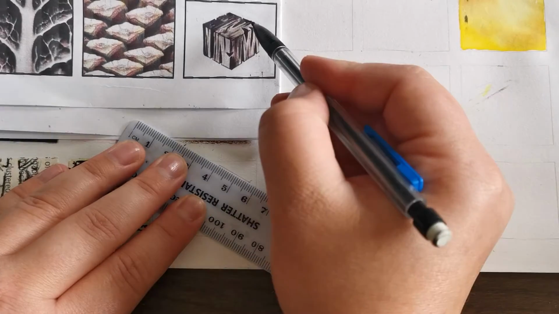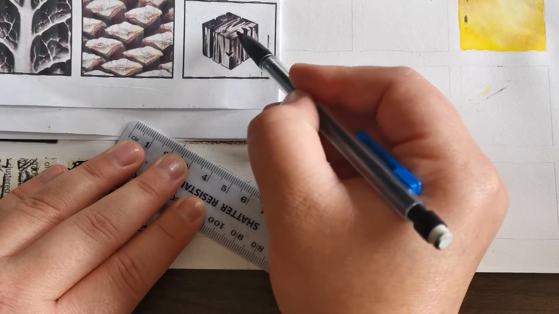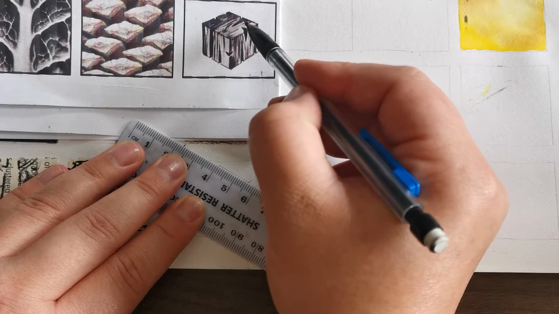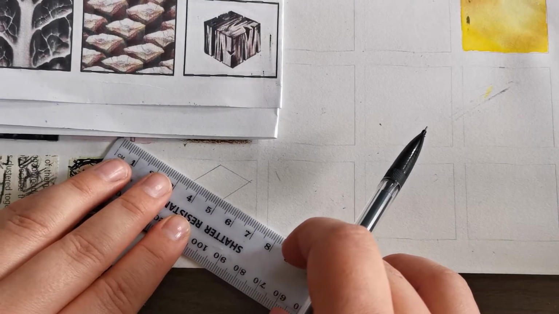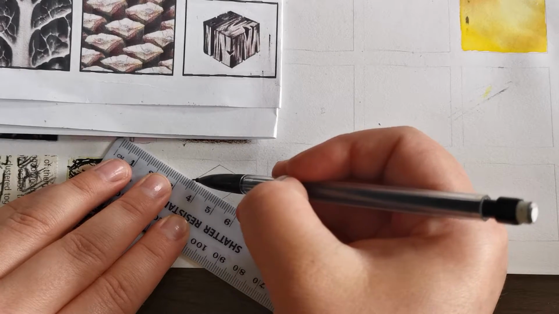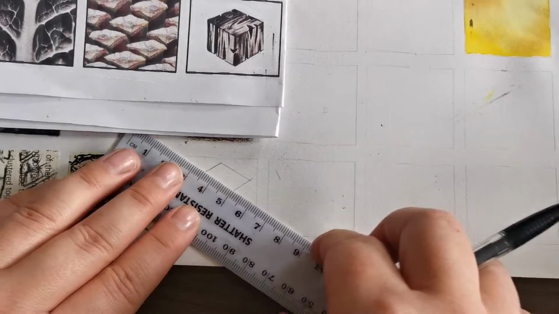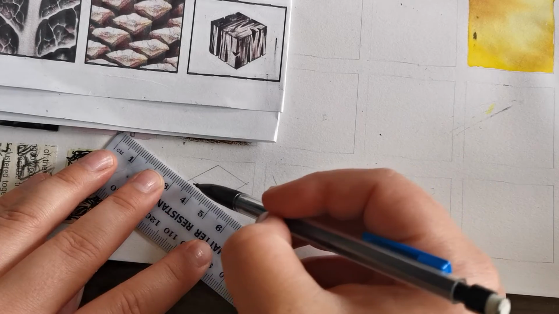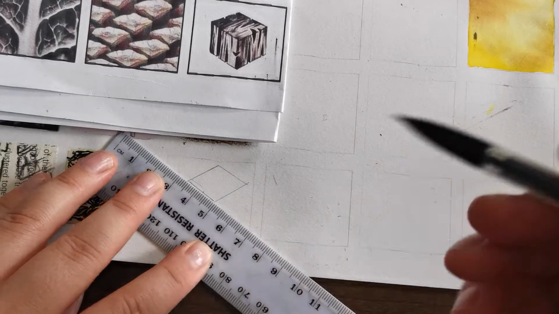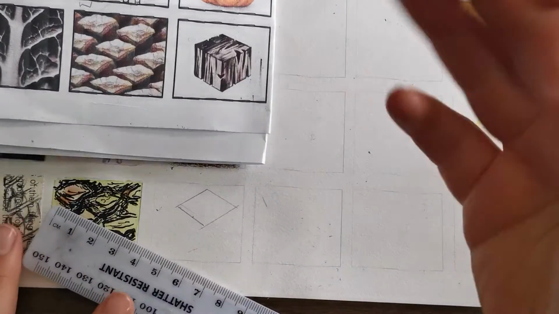So now the front line on that top face, it must be parallel to that back line. So I'm just looking for a square. There we go.